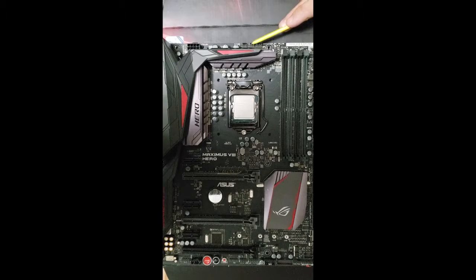CPU optional is if you're running a custom water loop and you have two different loops going on in the system, you can use this as an extra fan header for the CPU.